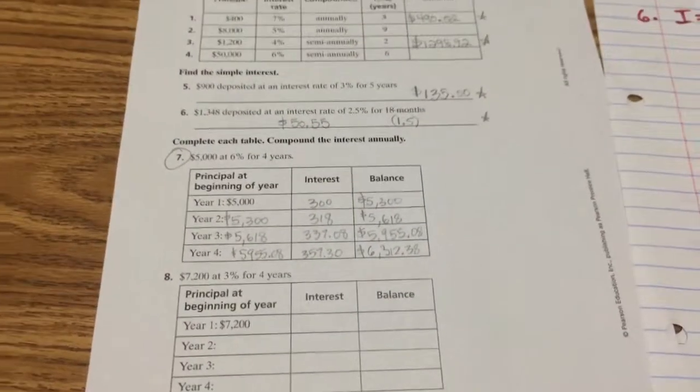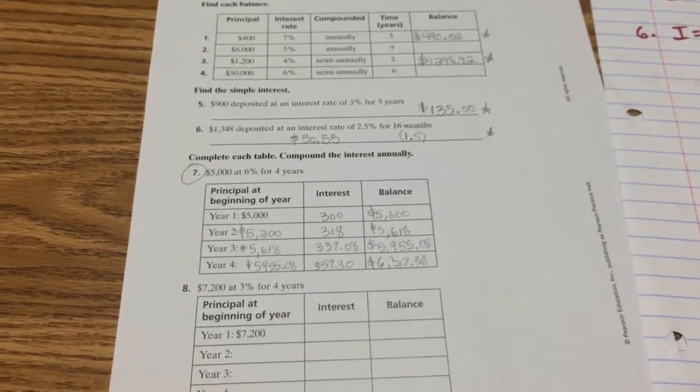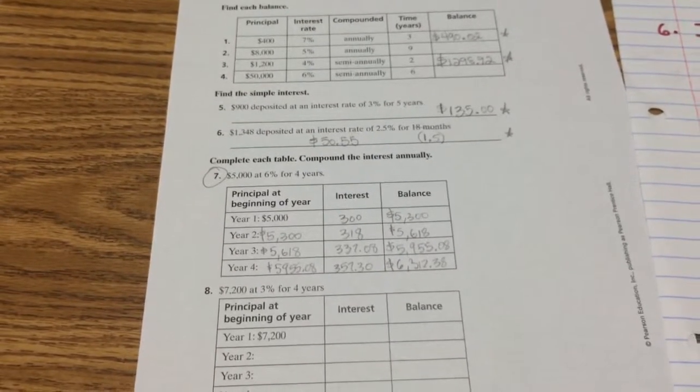All right, so that is a good chunk of your homework. You should be able to do the other problems on your own, and I hope you guys had a great Easter.